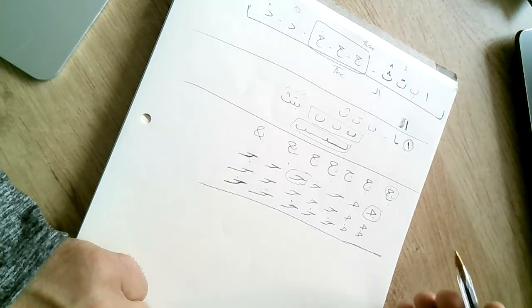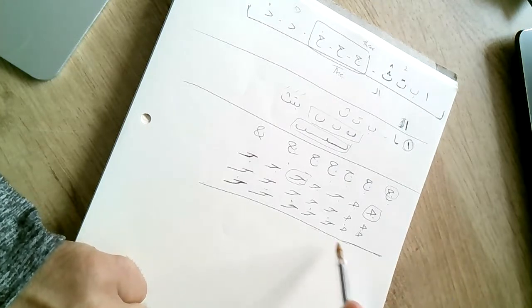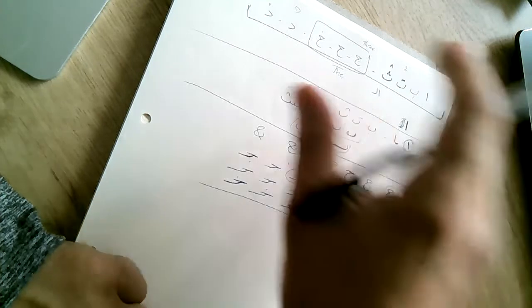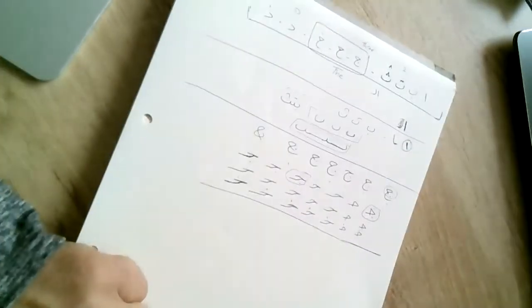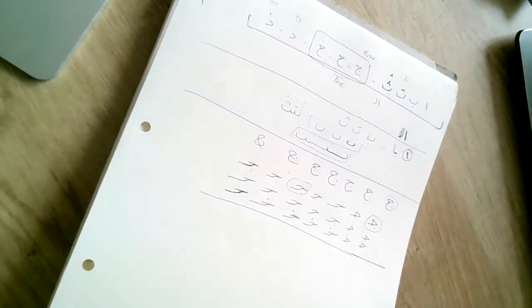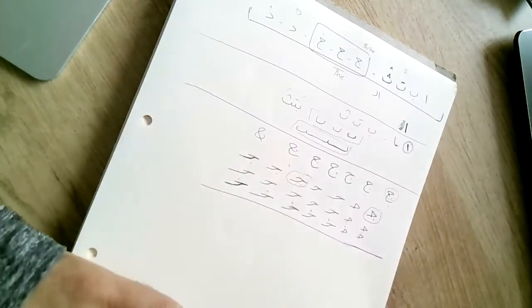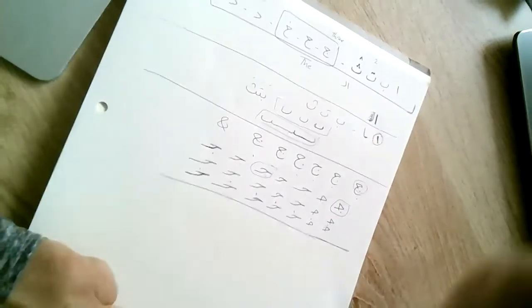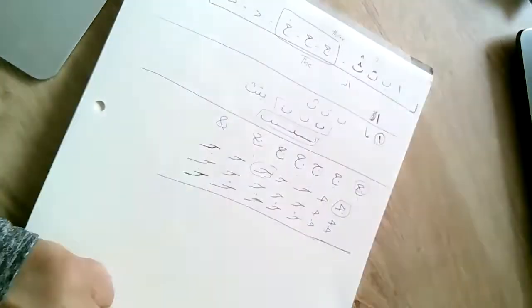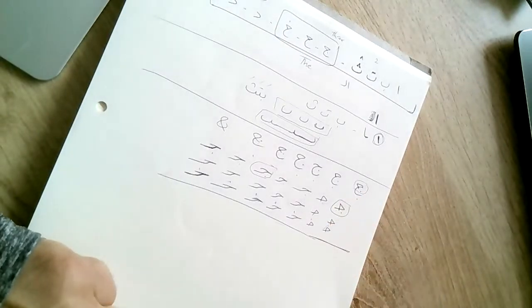We will take similar words, obviously from Quran, but it would be difficult to get them from Quran, so we'll make it from the letters that we already have.